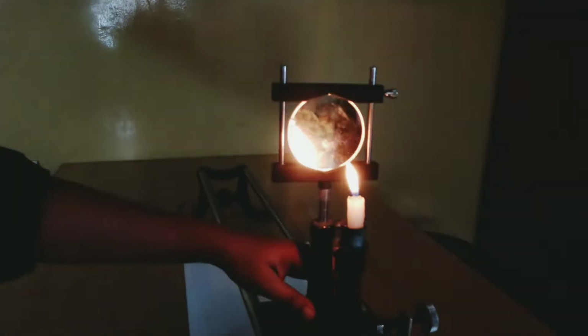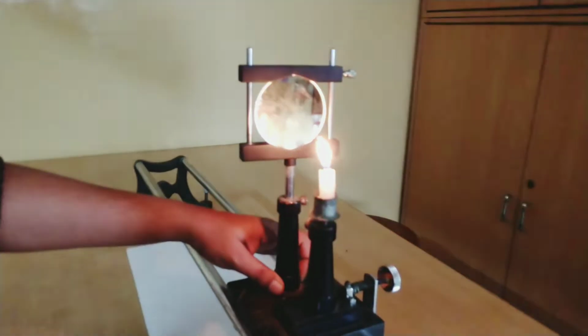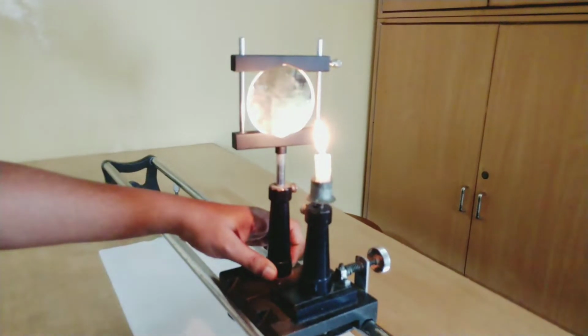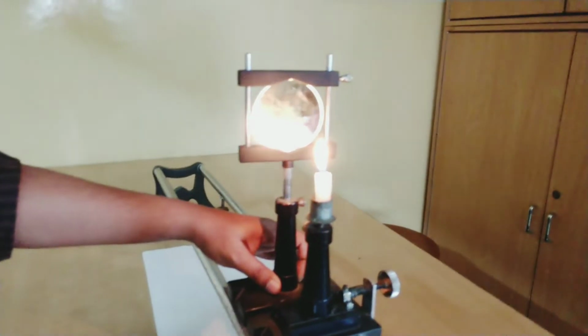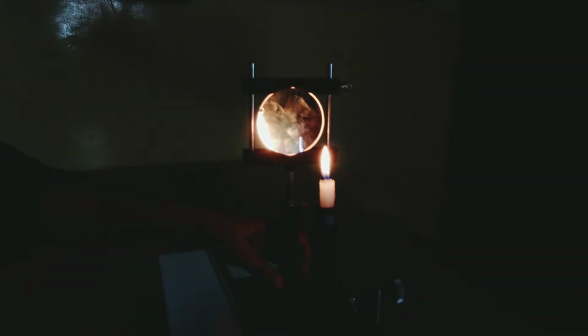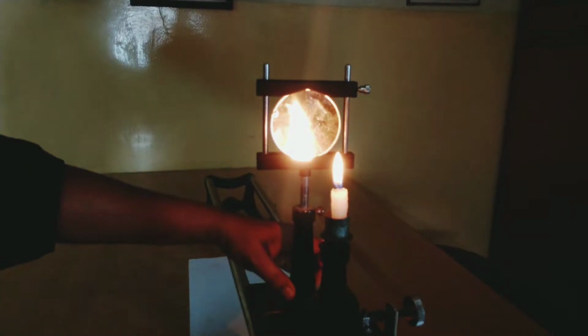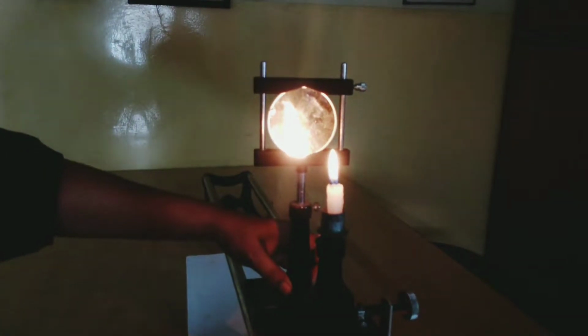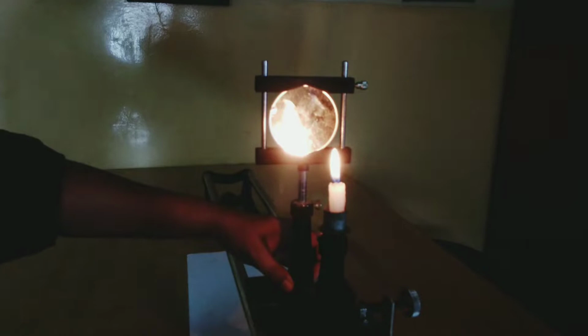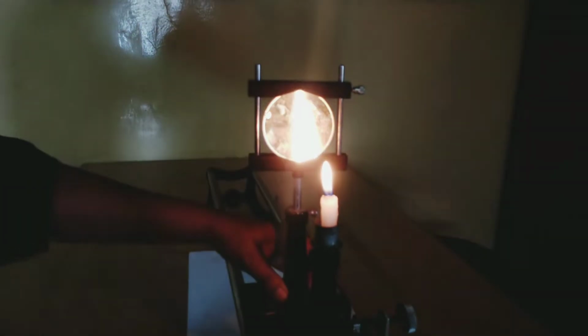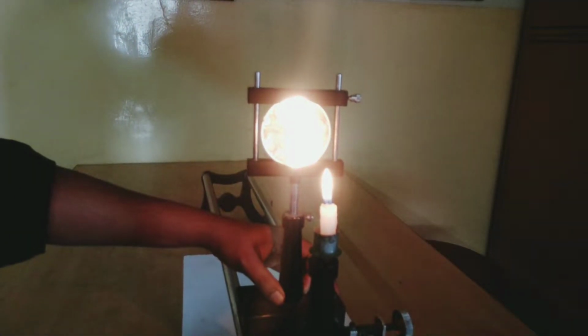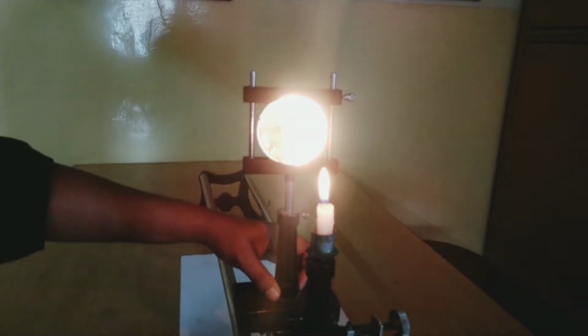Now if I move the mirror, that is if I increase the object distance, let us see the type of image we are getting. As I am increasing, you can see that the image which is formed in the mirror is getting magnified and it is upright. Once I reach a distance of 11 centimeters, that is at focus, you will see it highly magnified, and then the image will get inverted and diminished.